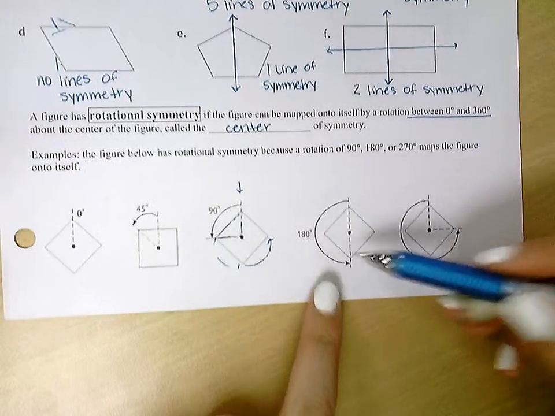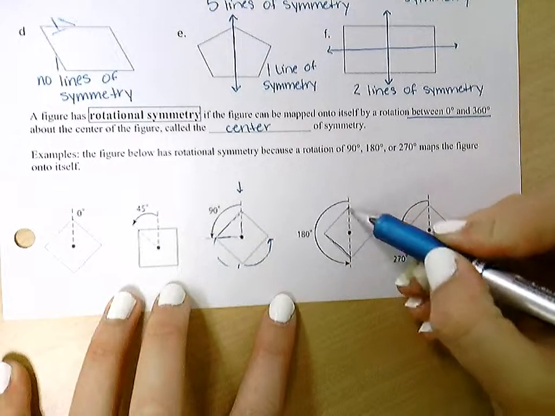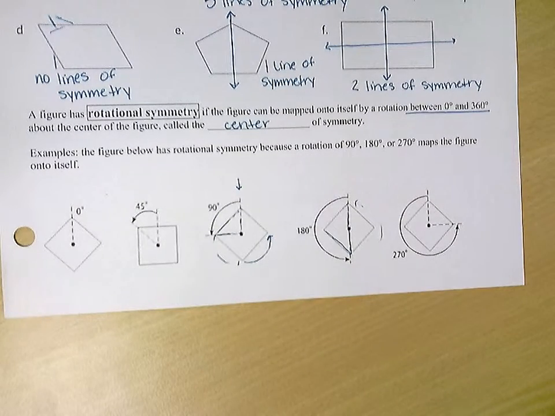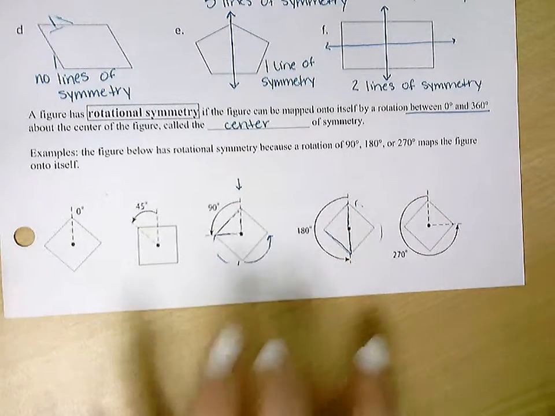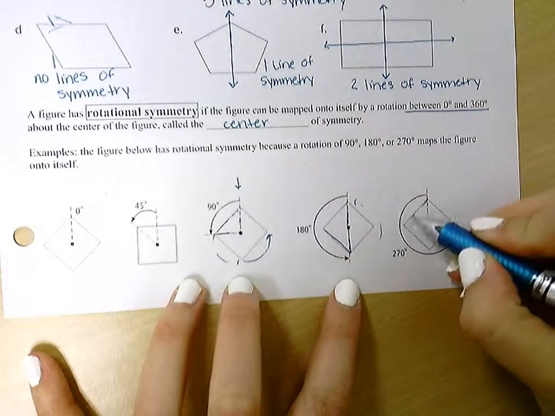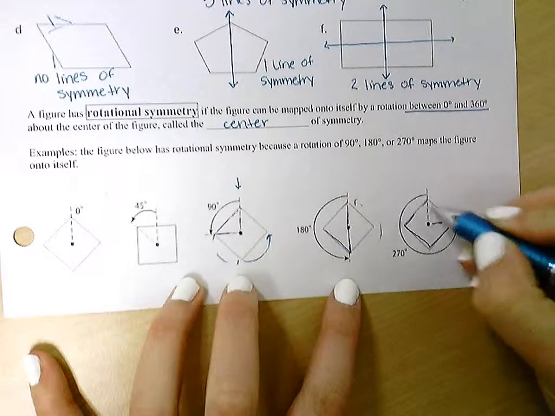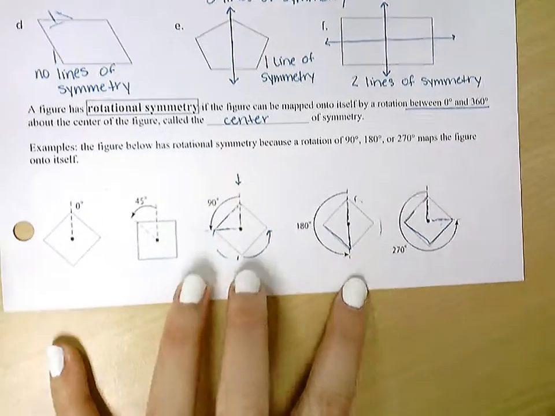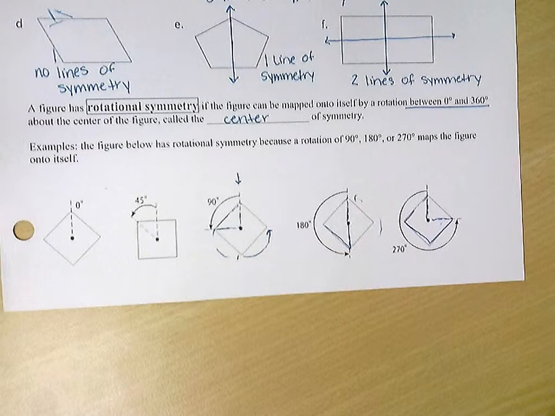Okay, same thing with 180 degrees. You would take half of that, you can rotate it again 180 degrees and it would map out that second section there. 270 is taking this entire section here, and again we can rotate it all the way around and it'll still map out as that square shape there. Okay, so it's taking that section, rotating it, it still ends on itself. So we can do some examples of that on the back.